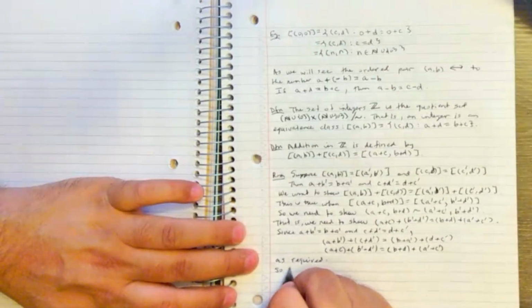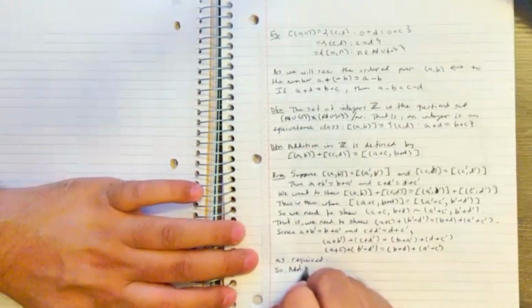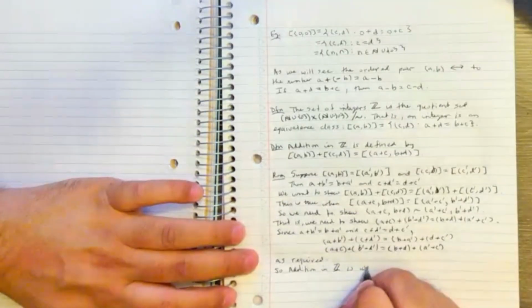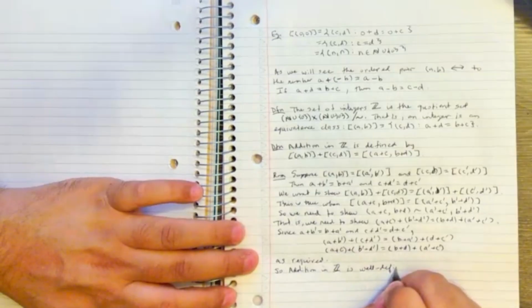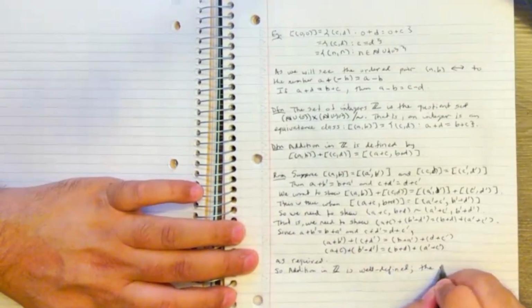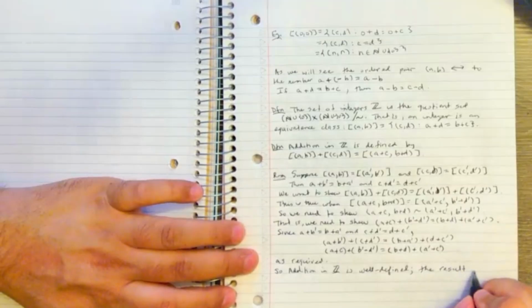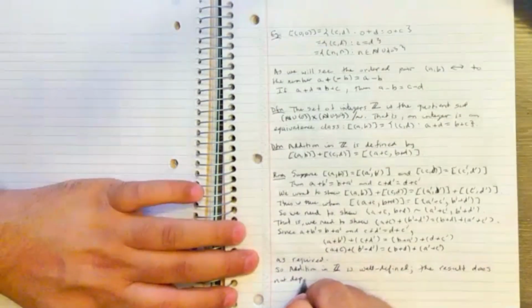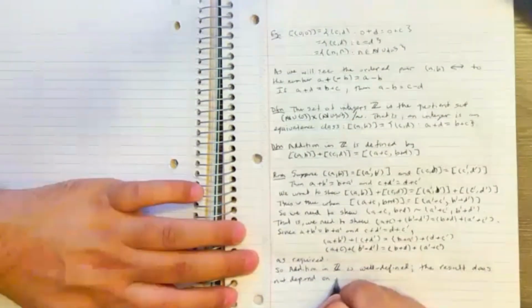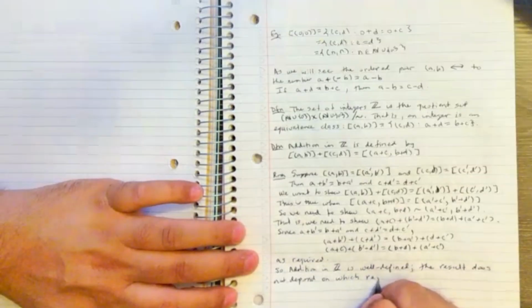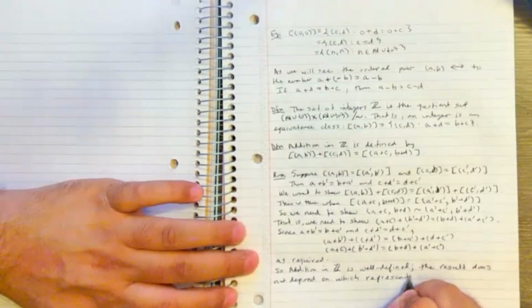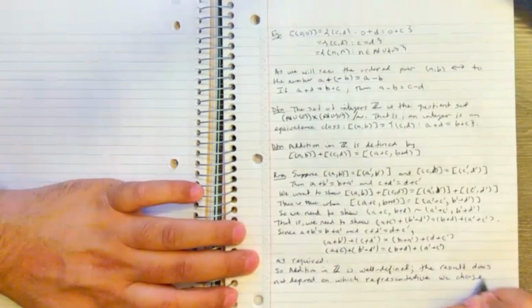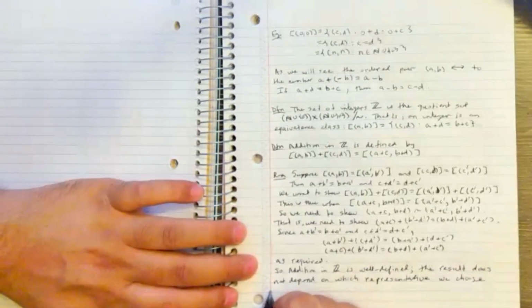And so addition in the integers is well defined. That is, the result of the addition does not depend on which representative we choose for the equivalence classes.